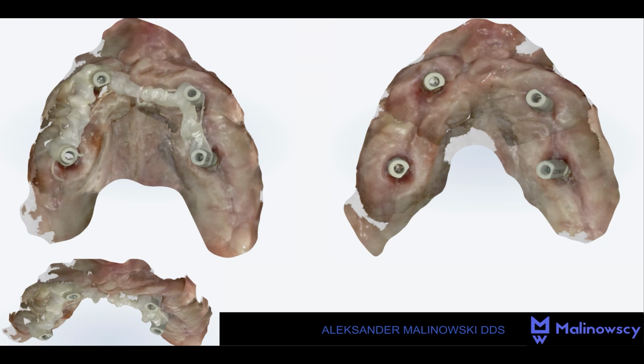We perform one scan without the tray and the second one with the scan bodies screwed to the multi-unit, and the third one with the tray. Anyone involved in analog implantology has probably noticed the similarity to the commonly used method.